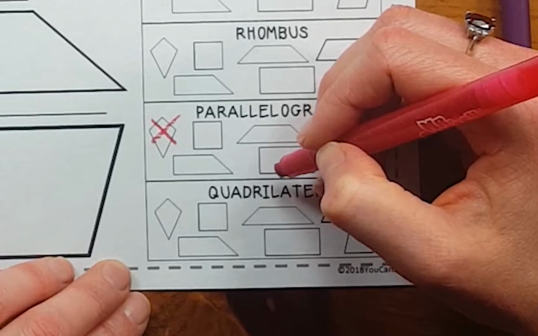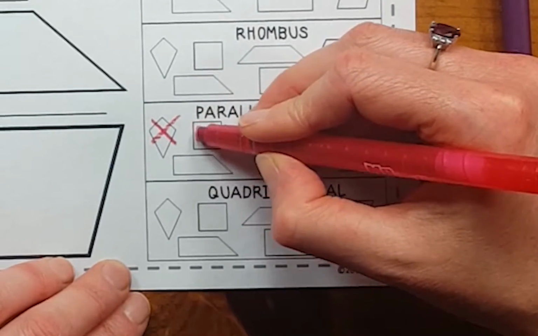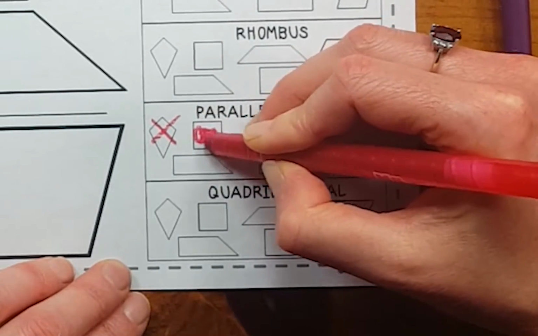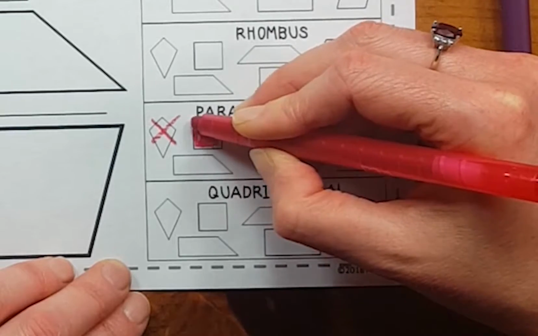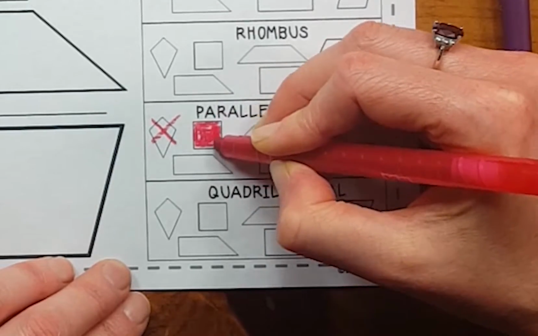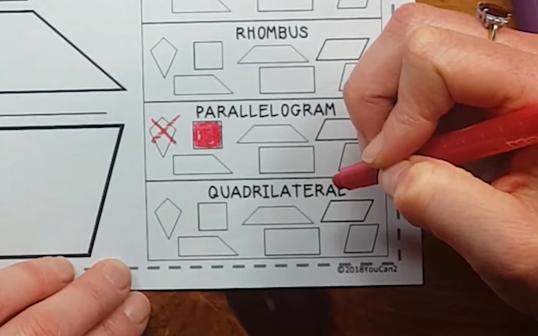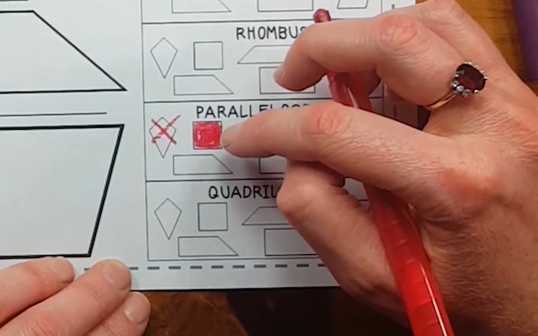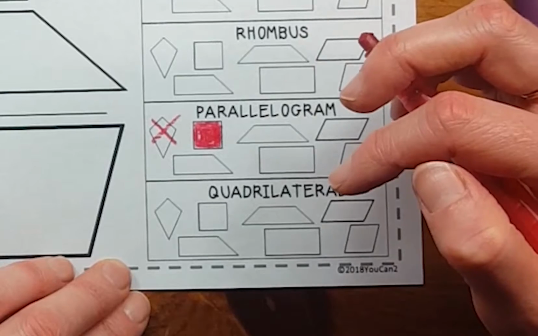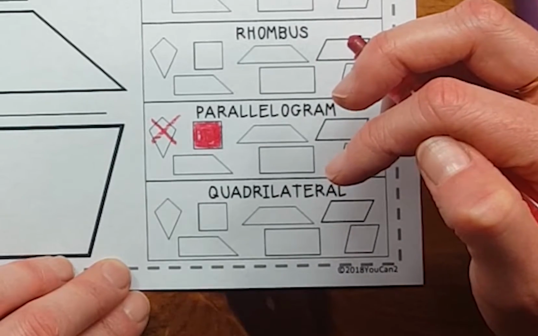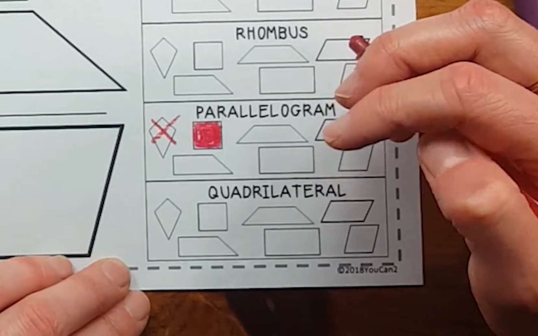They are. This is a kind of parallelogram. It's a special kind of parallelogram that we call a square, but it's still a parallelogram because it has two sets of parallel sides and its opposite angles are the same size. That's all you need to be a parallelogram.